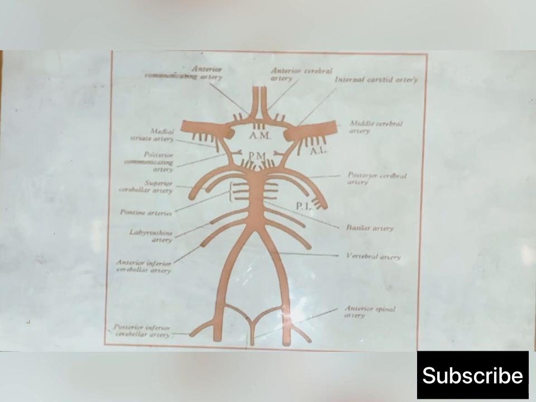Are you clear? Good. That is the branch from the lateral side of each of these vertebral arteries. From its medial side, each of these vertebral arteries gives a branch. And the two branches from either side unite together to form what we call the anterior spinal artery. And that anterior spinal artery supplies the anterior aspect of the spinal cord.